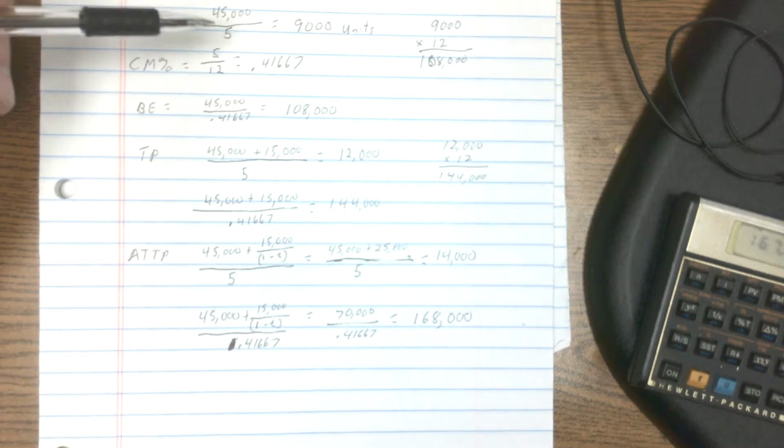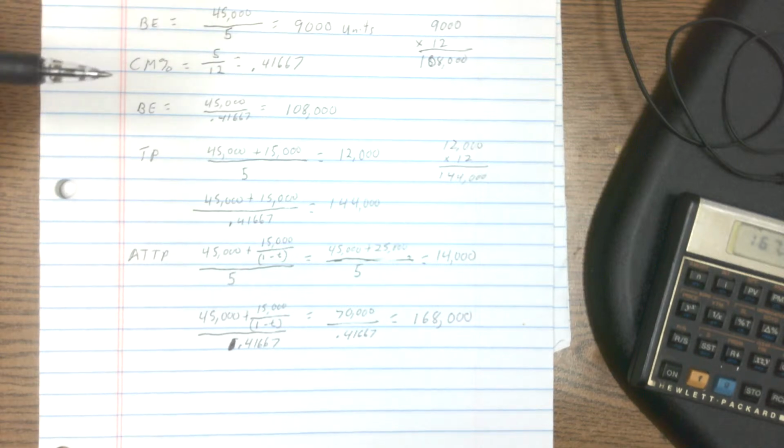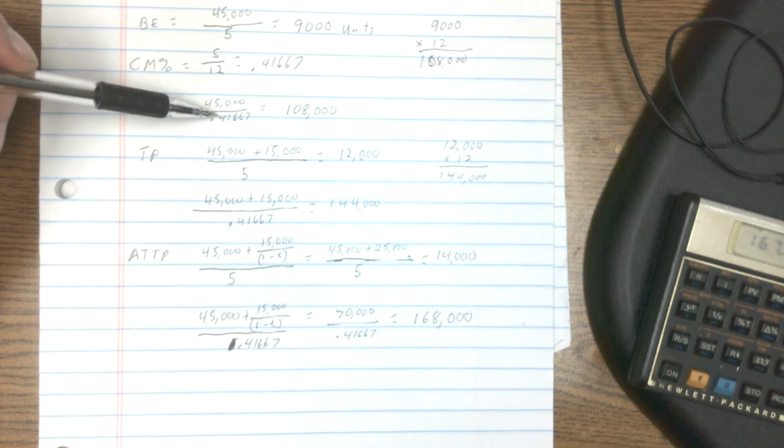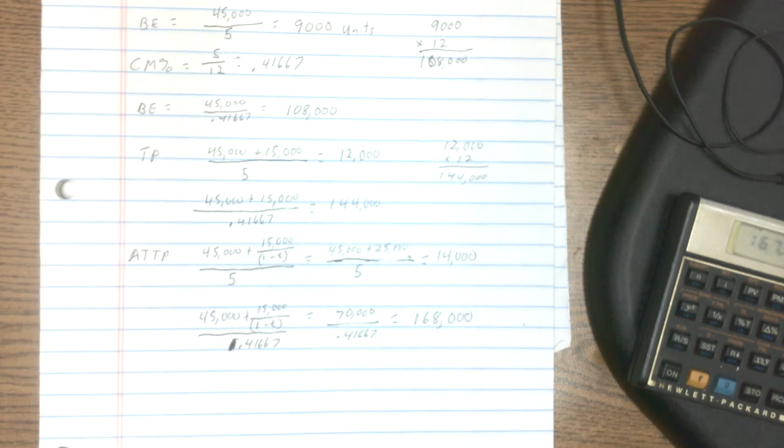So if you want units, you divide by the contribution margin. If you want dollars, you divide by the contribution margin ratio. All right, so that is the basics of CVP analysis.